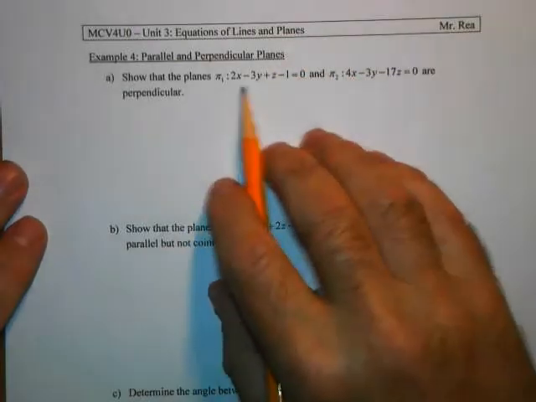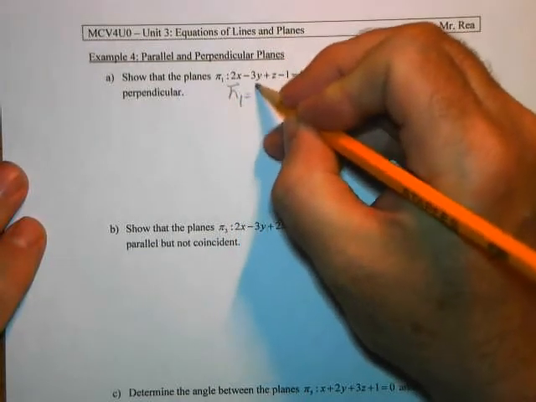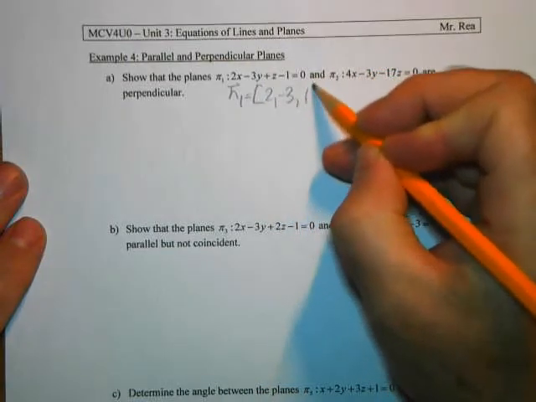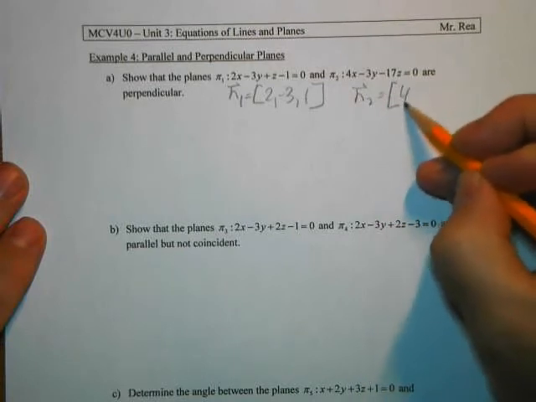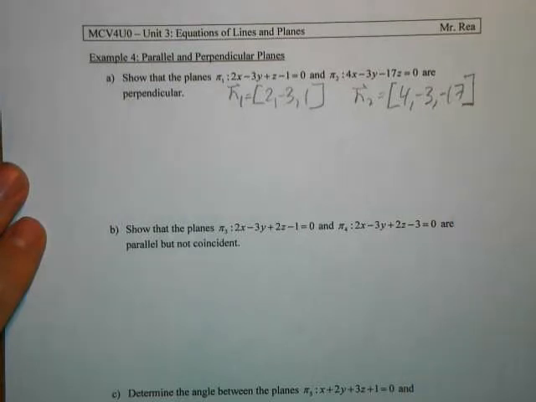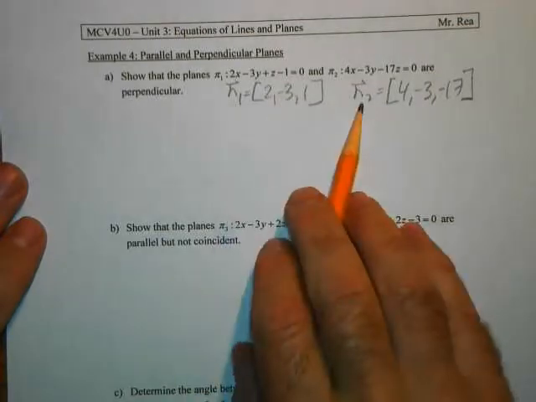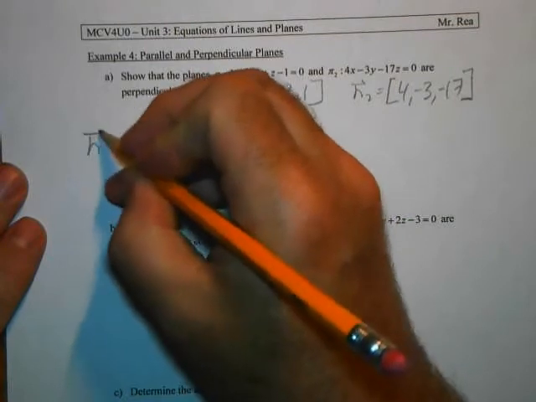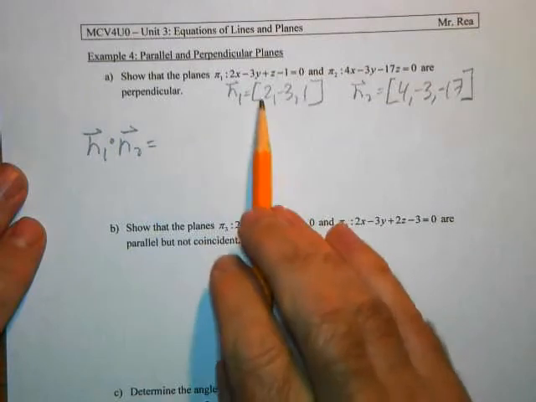Okay, so since they're in Cartesian form, Cartesian equations, I know their normals. So I know n1 is equal to basically A, B, C, so that's 2, -3, 1. And the normal for the second plane is 4, -3, -17. So if they are perpendicular, then I should be able to do the dot product of their normals and get 0. So that would be my proof. So n1 dot n2. I can just do this quickly.